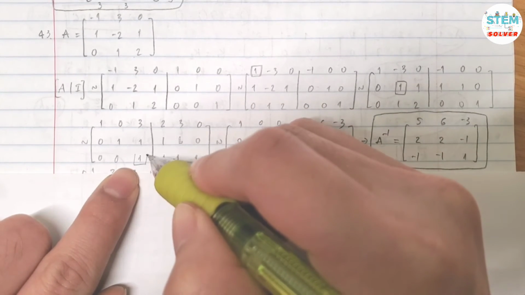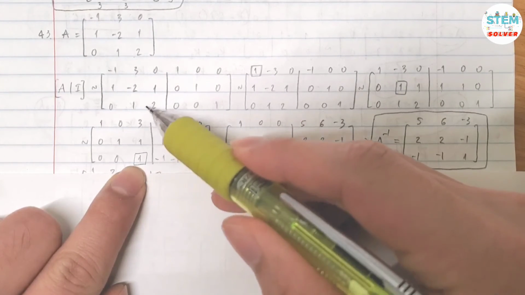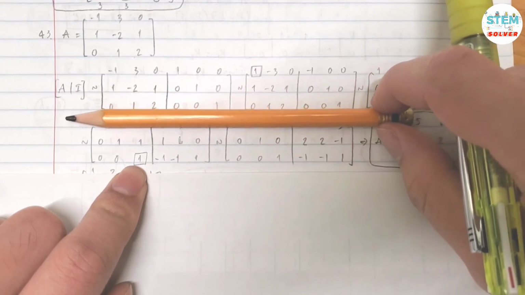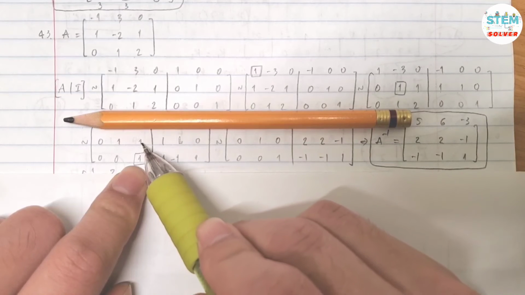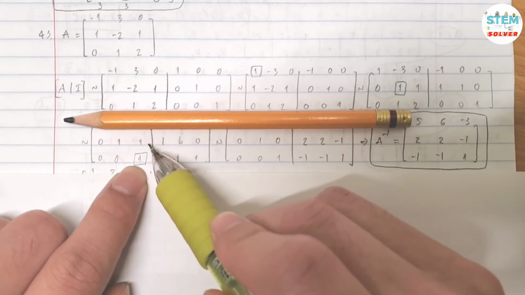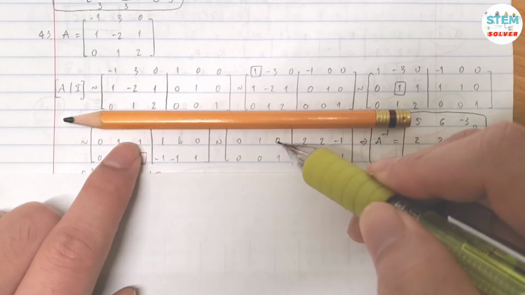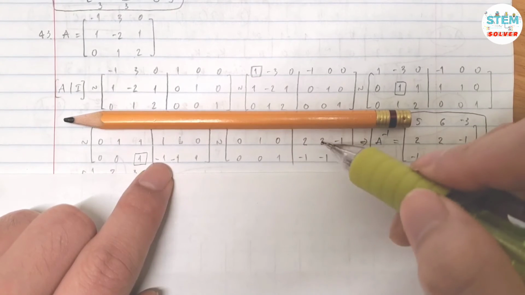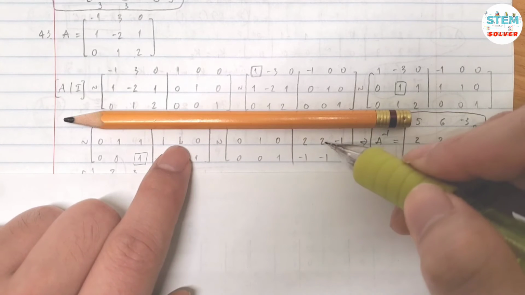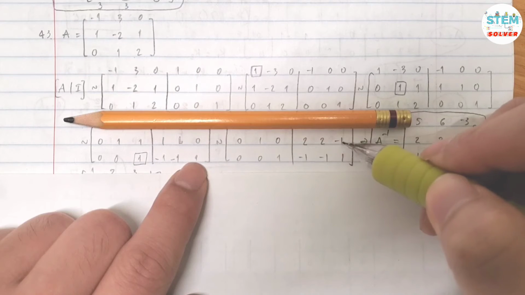Now this becomes my new pivot. Again, your goal is to get the entries above 1 to be 0. I'm going to make this become 0 first. So multiply the row by -1 and add it onto the second row. -1 times 1, -1 plus 1, 0. -1 times -1, positive 1, plus 1, 3, plus 1, 2. -1 times -1, positive 1, plus 1, 2. -1 times 1, -1 plus 0, -1.